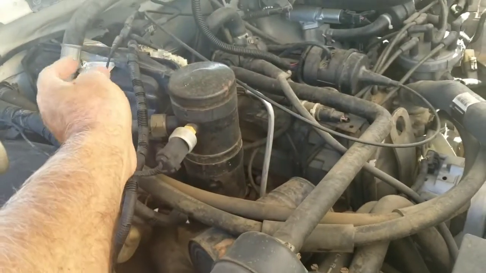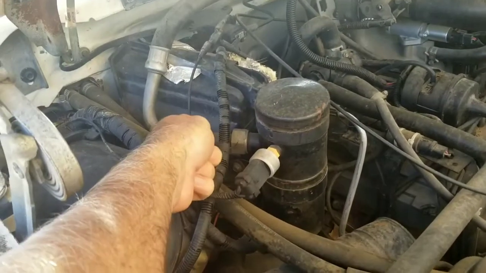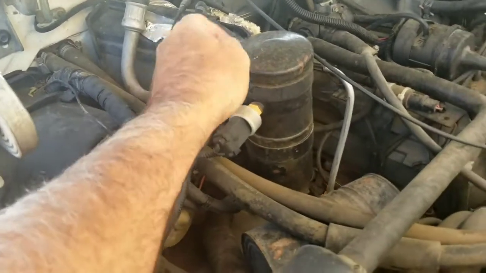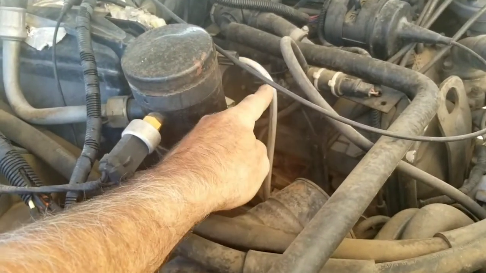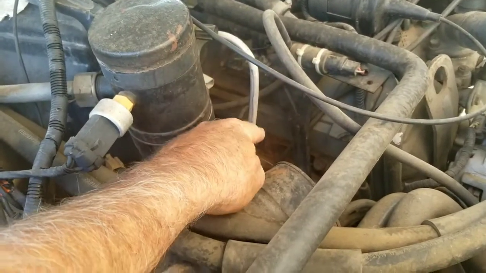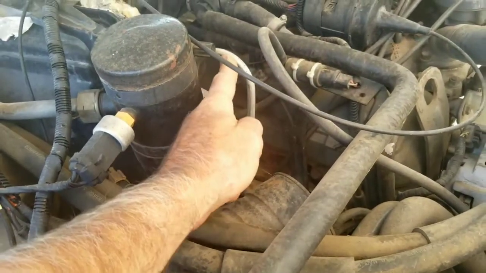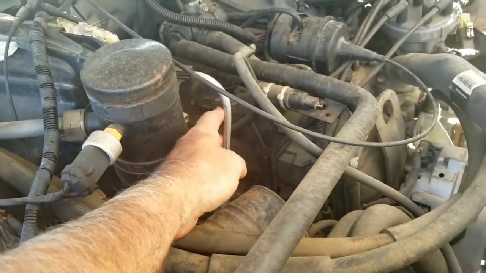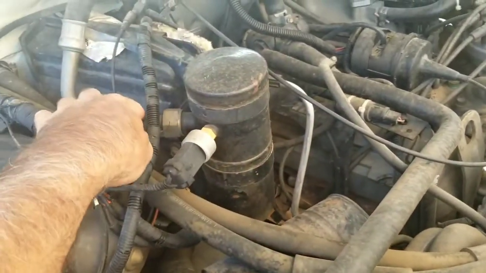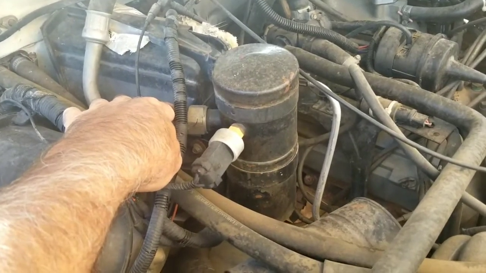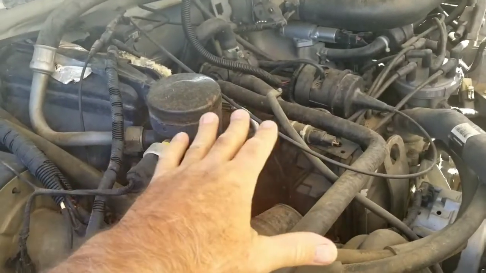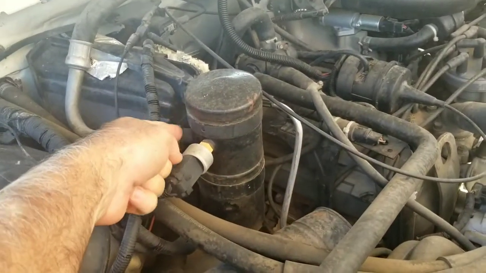Things to know on your air conditioning system: your low side always has a larger hose. So this is the low side. The high side has a small hose, like right here. This is a high side air conditioning hose. So if you follow this around, you're going to find that your high side, the high pressure side, has a small hose. Low pressure side has a large hose. So first of all, if your air conditioning isn't working in your car, the best thing to do first is just trace all your hoses.